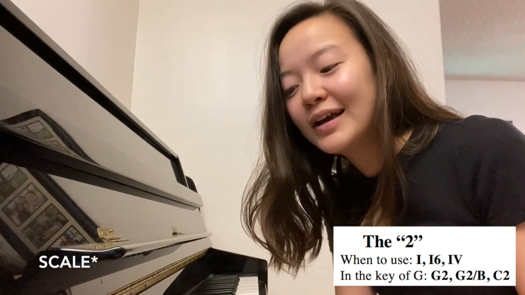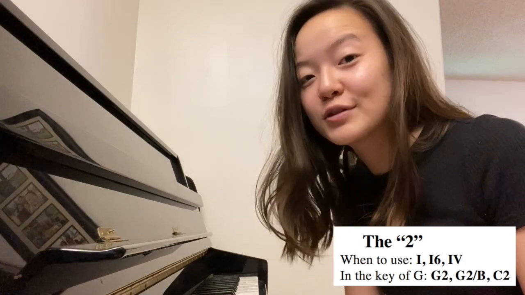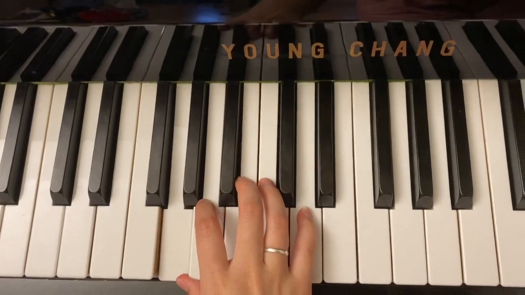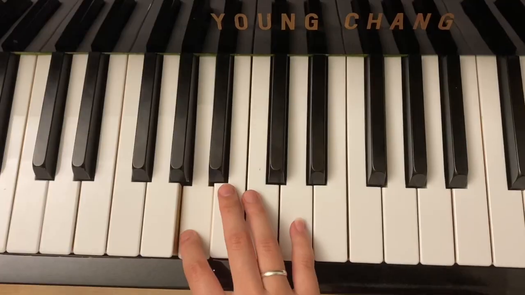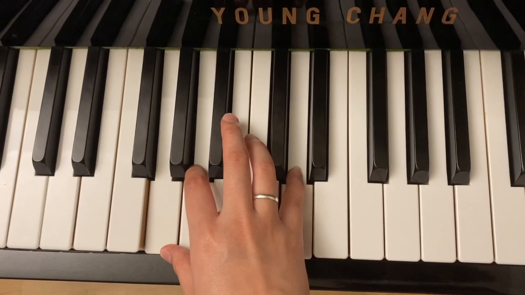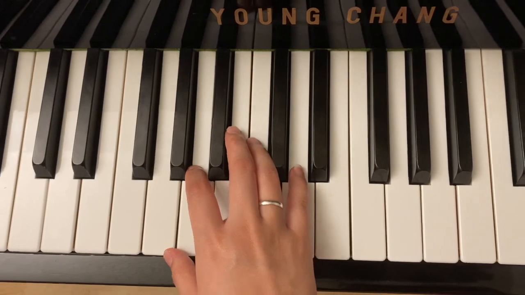Okay, so the first chord that I want to talk about is the second. I call it the second because you add the second note of the scale and use that instead of the third note. For G major, the notes would be G, the third note of the scale, which is B, and the fifth note of the scale, which is D. But for the second, you would use the second note of the scale, A, instead of the third. So the notes would be G, A, and D. That's the root position.